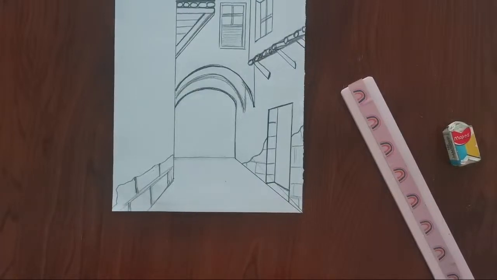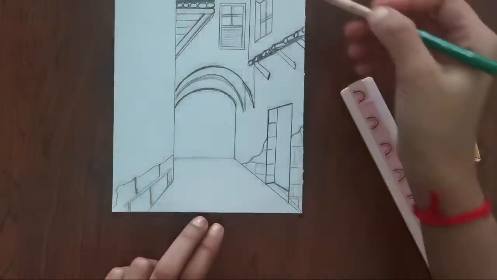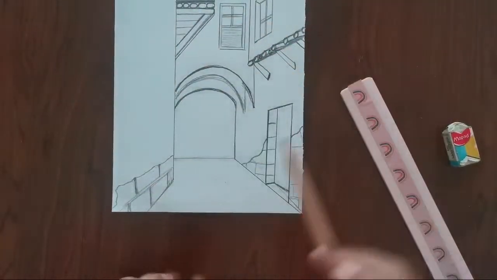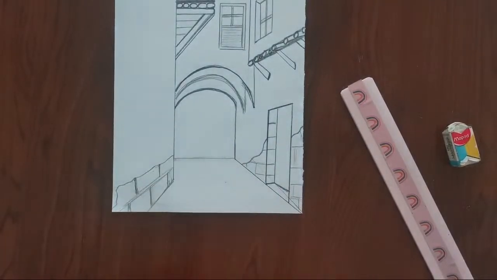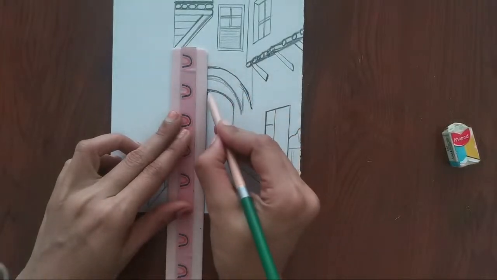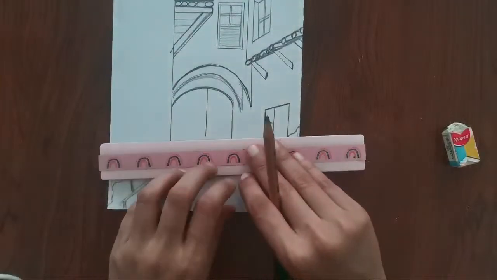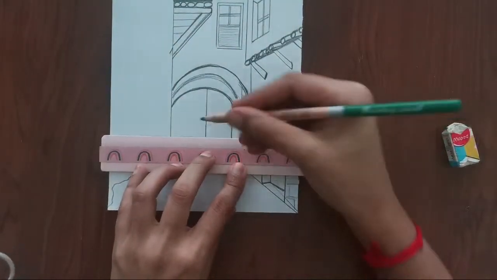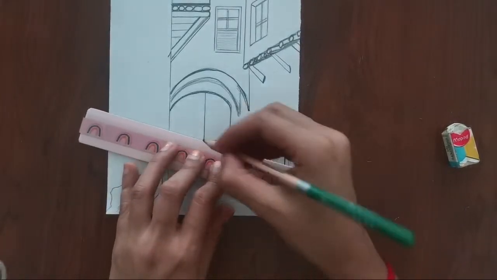So dears, this is a road, and on the other side, this is the one building which we were talking about. This is the sky, and through this passage we will be able to see the building on the other side also, right? We will not go for very much detailing. We will just mark one vertical line over here, one horizontal line over here, and a slanting line over here.